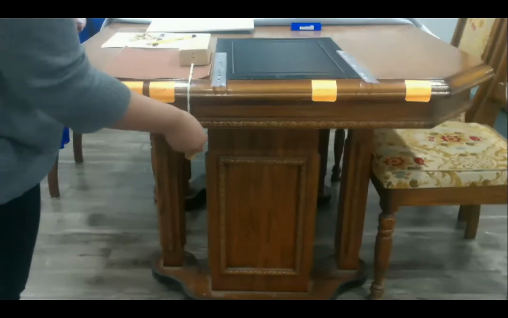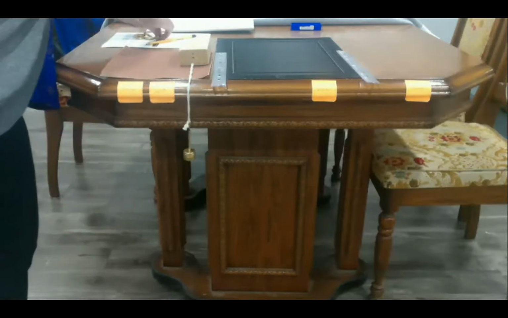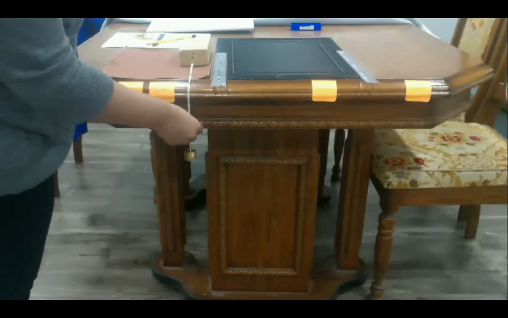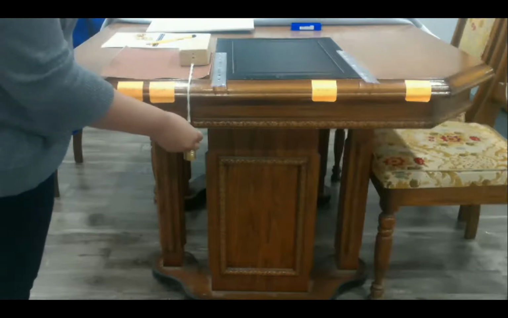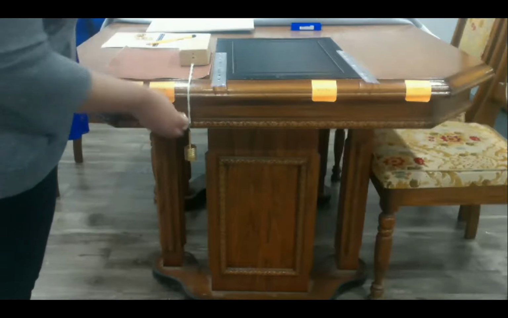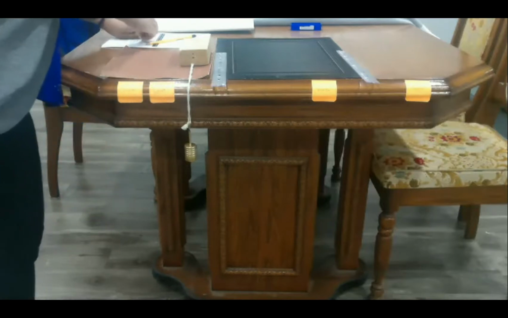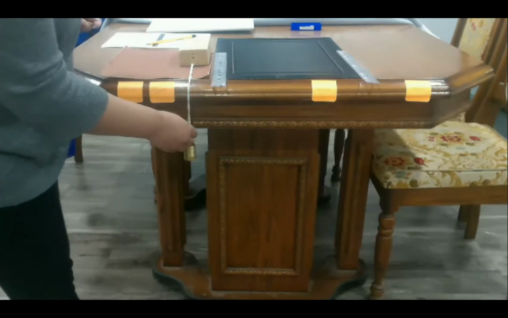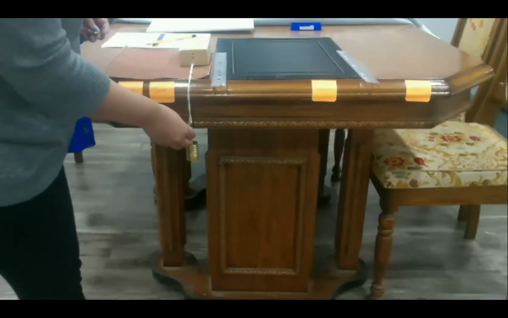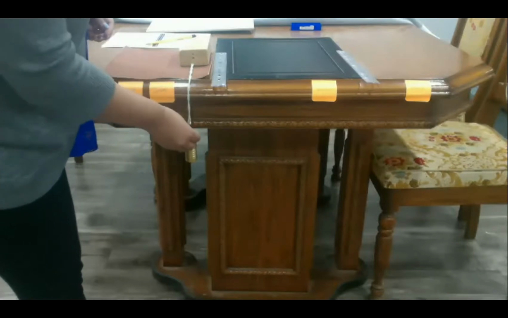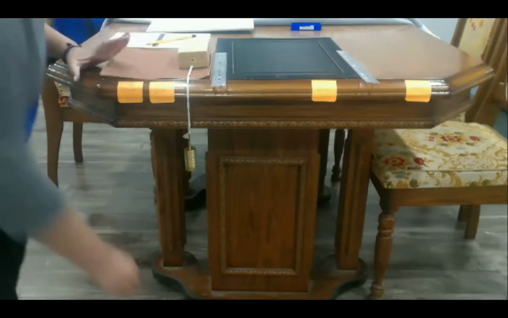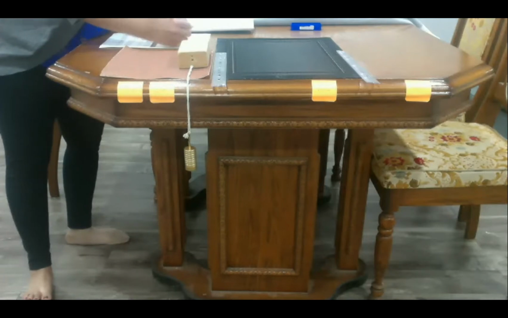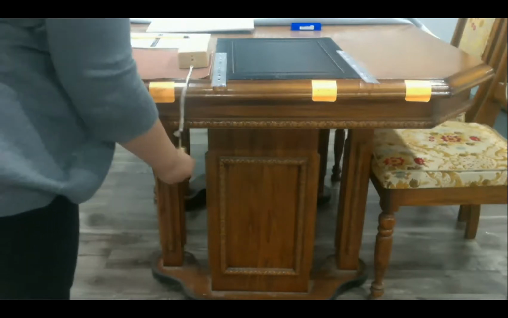1, 2, so far nothing. 3, 4, 5, 6, 7, 8. So now the block started to move. So we're going to write down 8 for sandpaper. And then again, take everything off, start again.